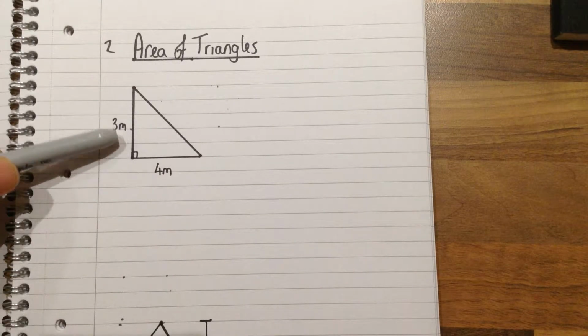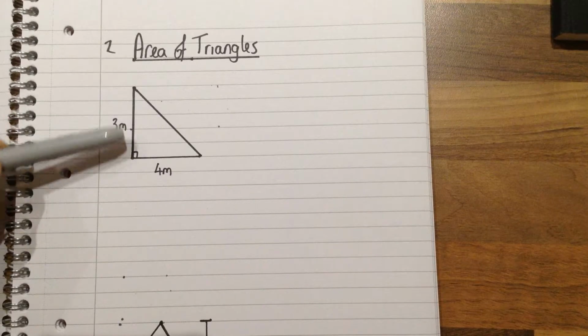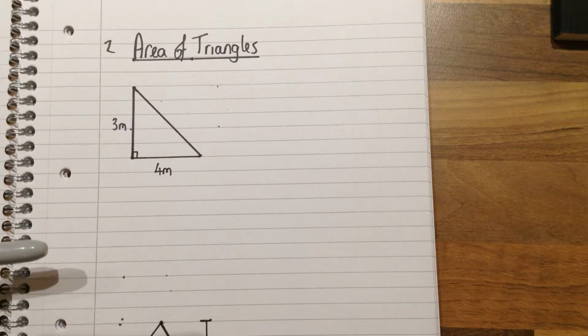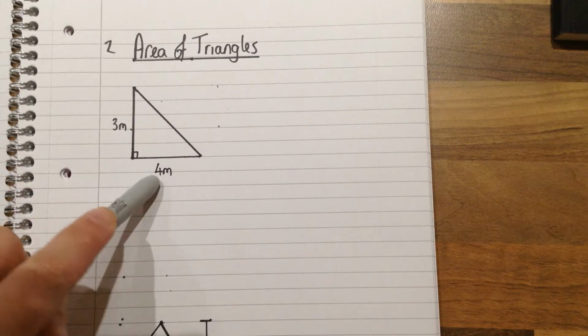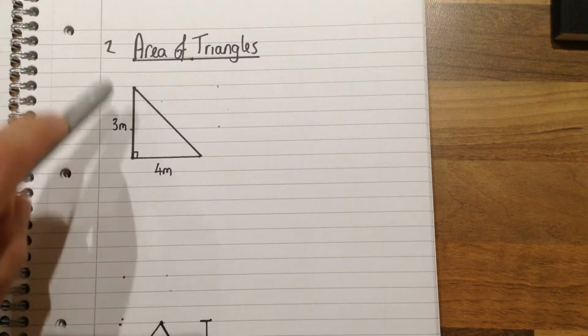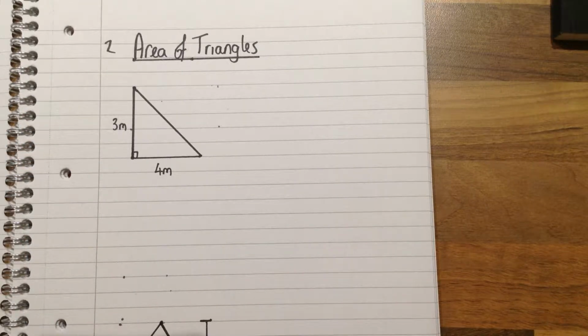And then using pencil and ruler, can you get a quick drawing of this little triangle here? Notice you're not going to be able to draw it to scale because I've said 3 meters and 4 meters. So it just needs to be a little triangle drawn in your book with correct equipment.